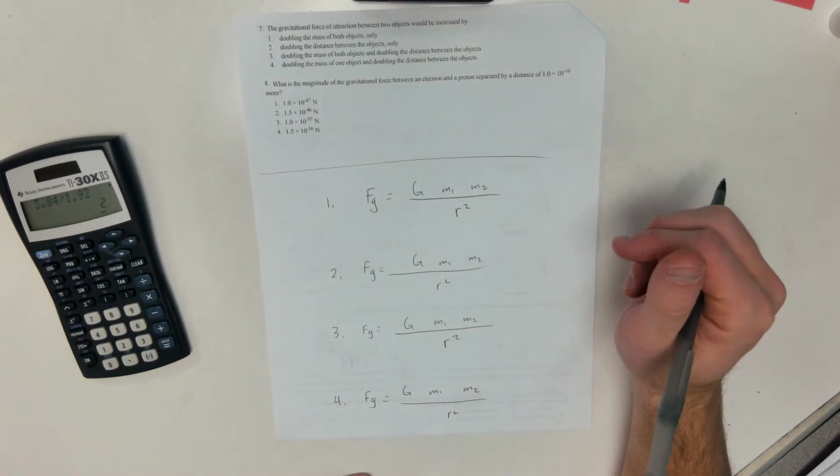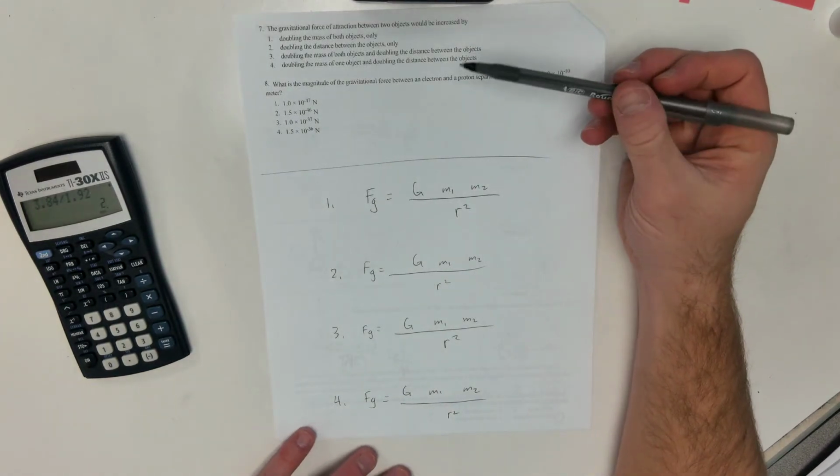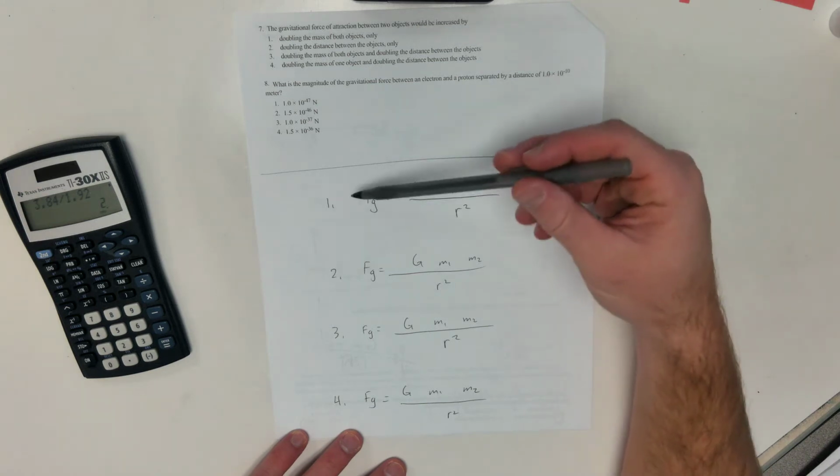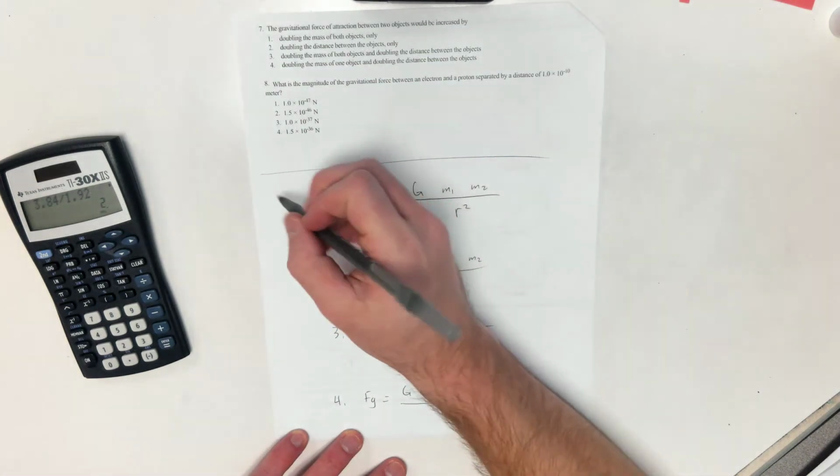Did it get a little blurry? I'm just writing some stuff out, so we can solve this in a moment. There we go, we're back. So they're saying the gravitational force of attraction between two objects would be increased by, so I have choice 1, 2, 3, 4. This is all for question 7.